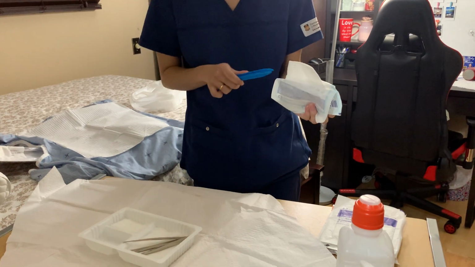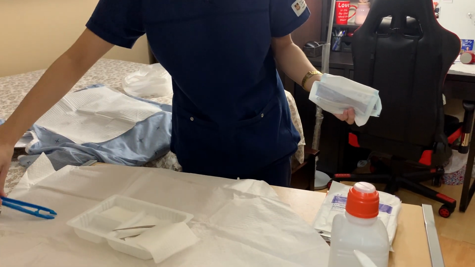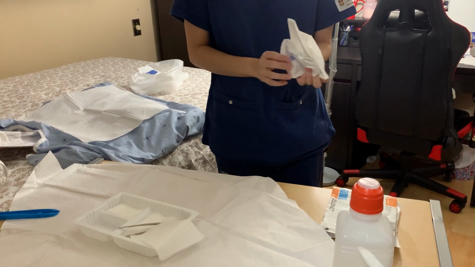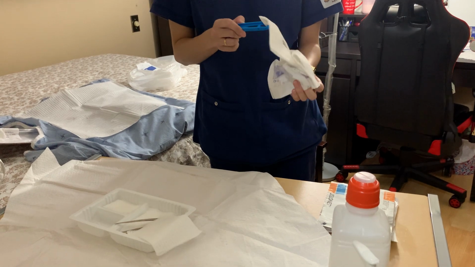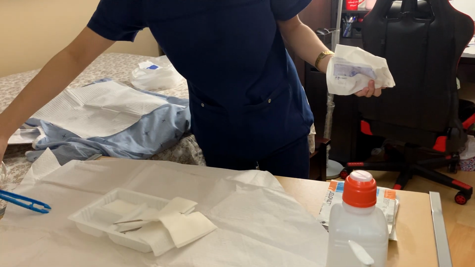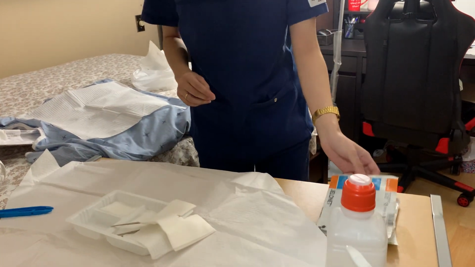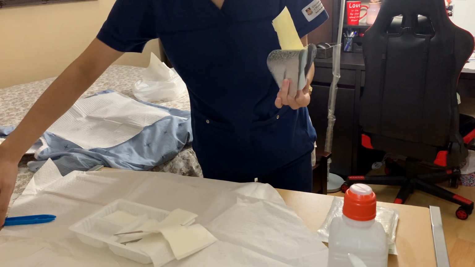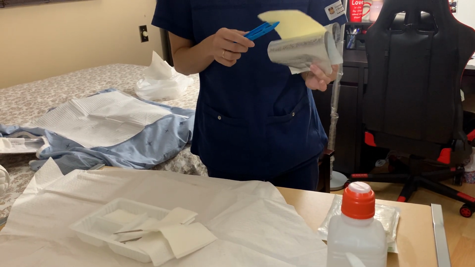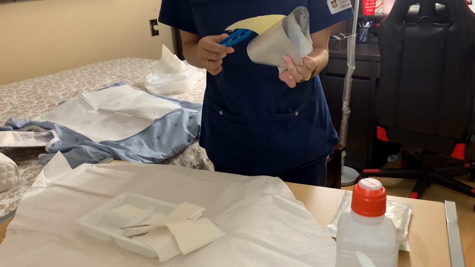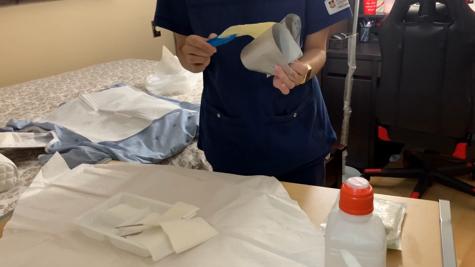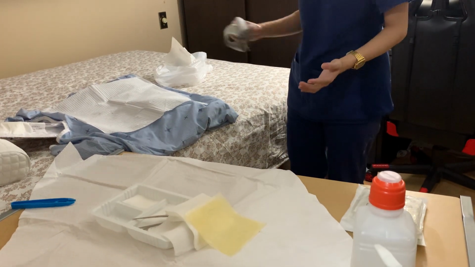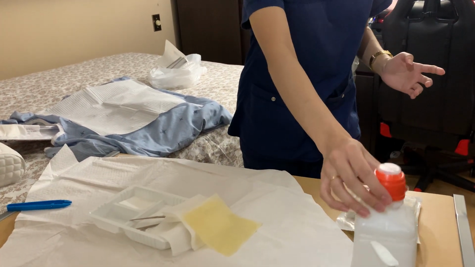Okay, so I'm just going to make sure that it doesn't flip back. This is just garbage. I have my drain sponge here. Again, making sure that it doesn't flip back. Garbage as well. I also have my Jelonet. Okay, this is just garbage. And now I'm going to add my normal saline.